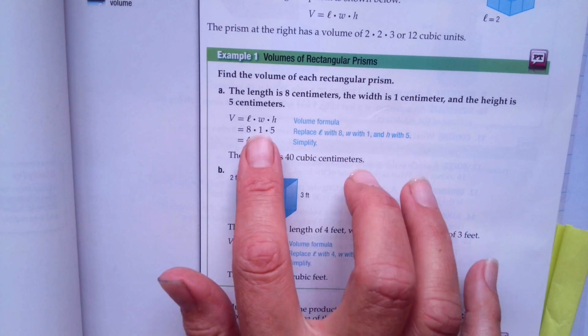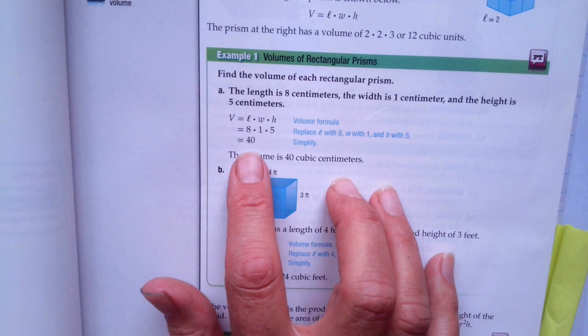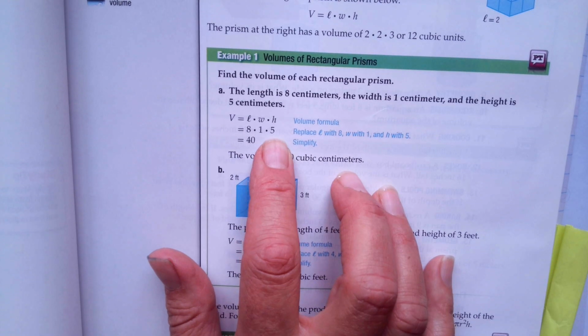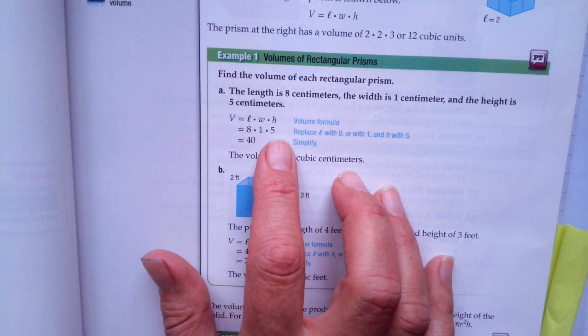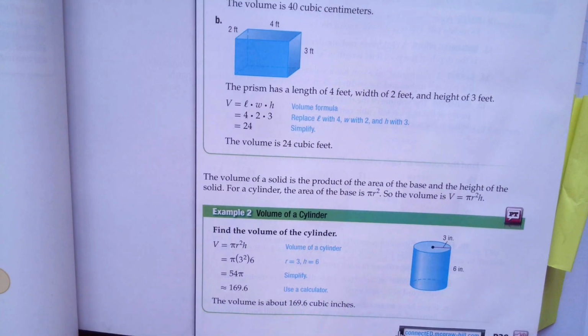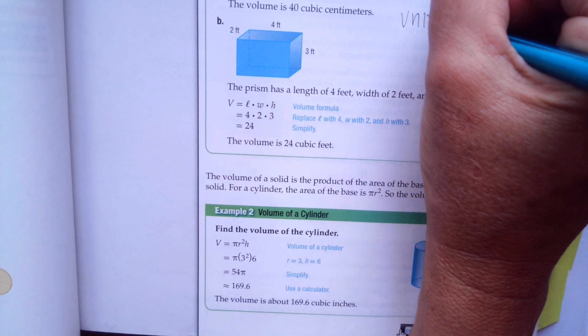Okay, A. So they're saying the length is 8, the width is 1, and the height is 5. You would just do 8 times 1 times 5. And then volume is always in units cubed.